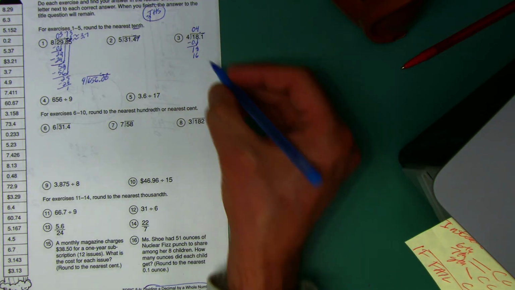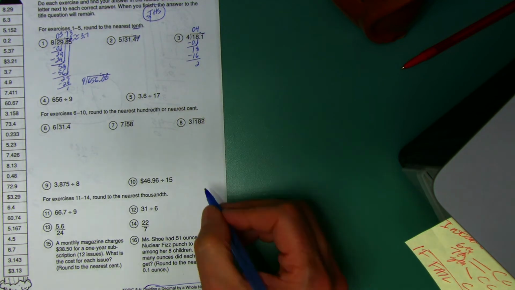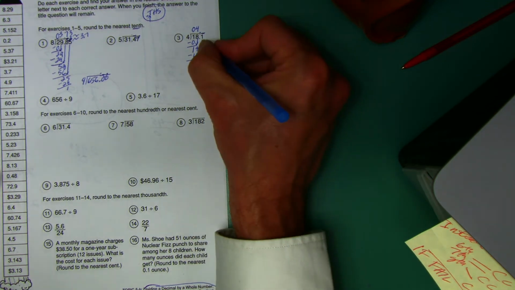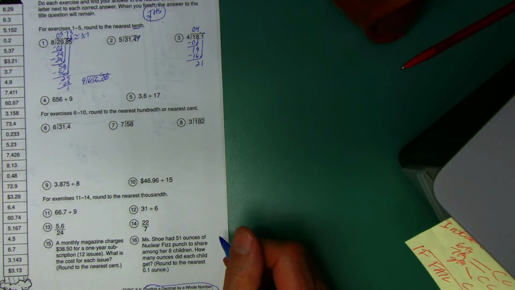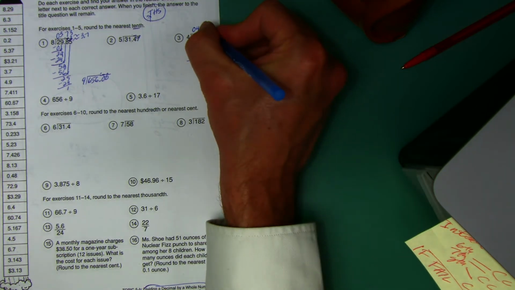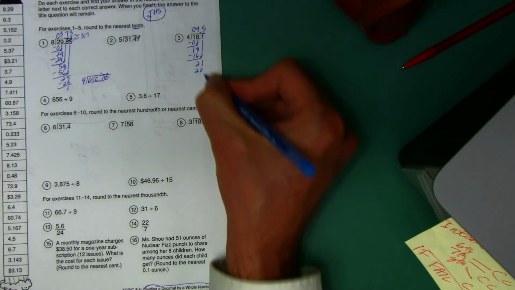Now what do I do? Subtract. 18 minus 16 is 2. Now what do I do? Bring down the next number. 4 goes into 21. About 5 times, right? Because 5 times 4 is 20. 5 times 4. What do I do?